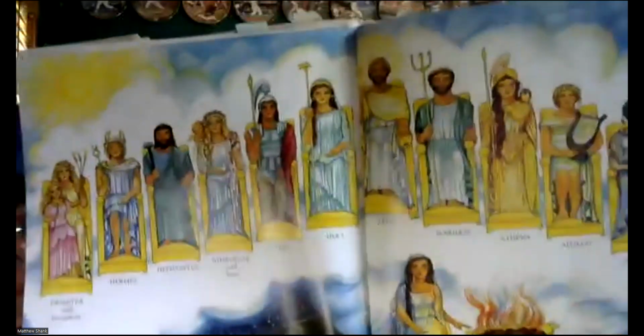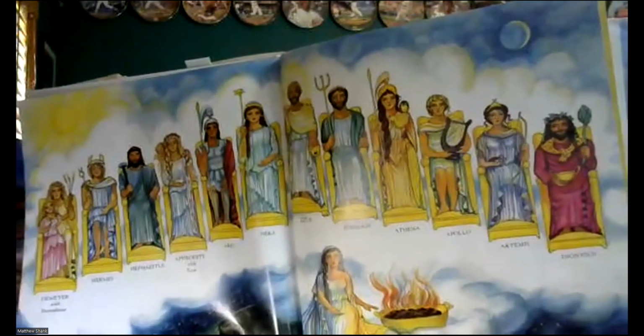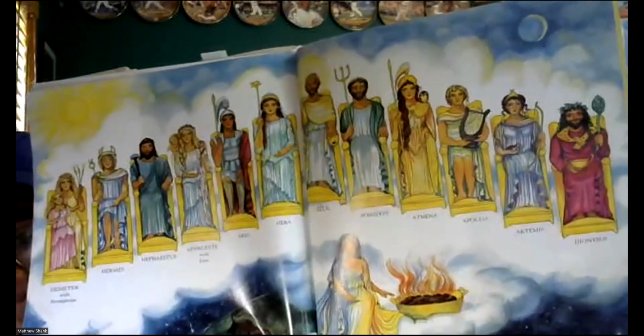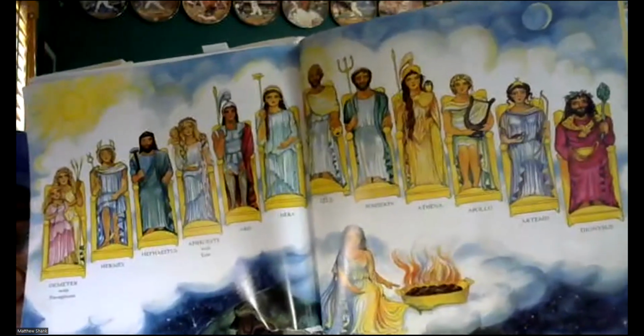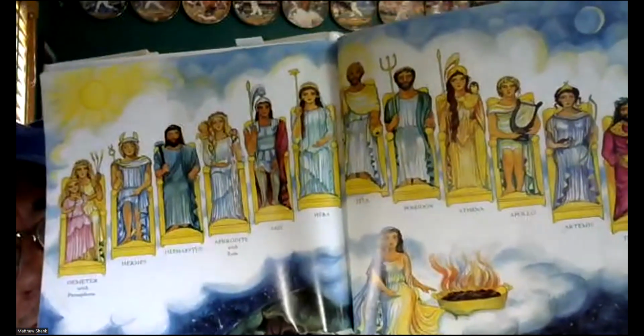So you have Hermes, the messenger god, shows up in a lot of stories. Apollo, the god of the sun. Hades, the god of the underworld. My favorite is the god of wine, Dionysus. And then this is a good representation, at least for kids anyway, of the umbrella of which all these stories kind of refer back to. Okay. So you see all the gods and goddesses in their glory right there. All right. And they would pop up in different stories.